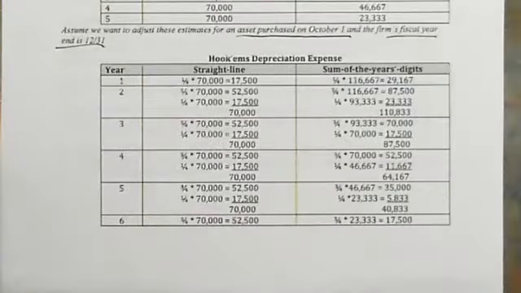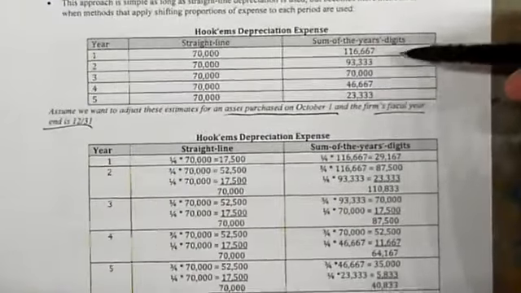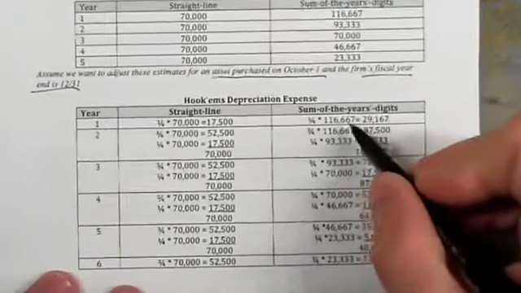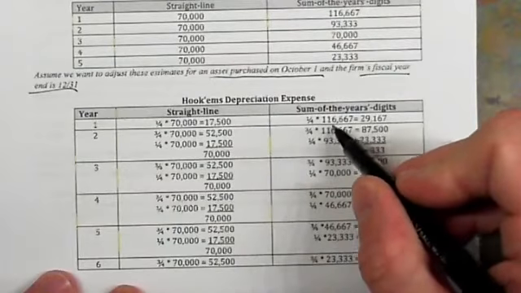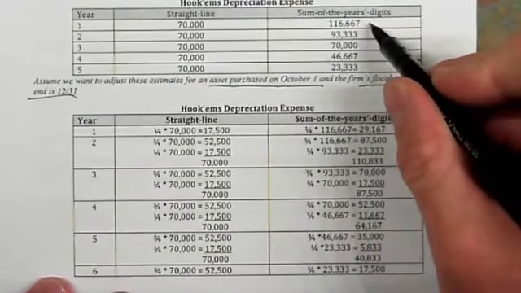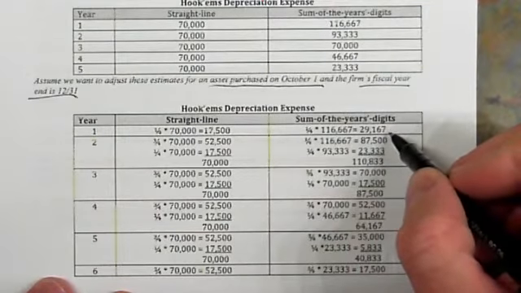The sum of the year's digits is going to be a little different. Why? Because in each useful year, the depreciation changes. So let's look at the first useful and fiscal. Useful year, the first one is 116,667, right? That's the depreciation expense I calculated. I want to recognize a quarter of it in the first fiscal year.